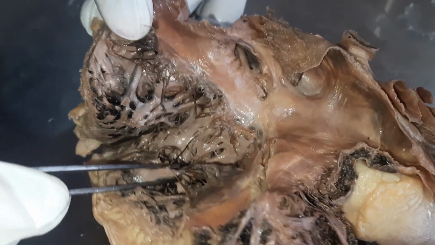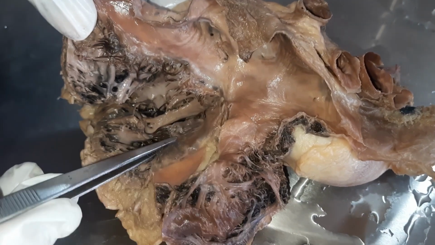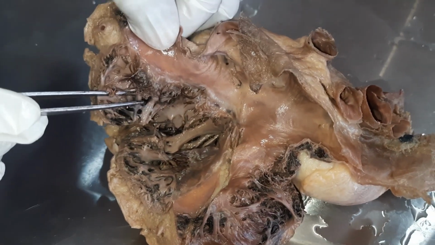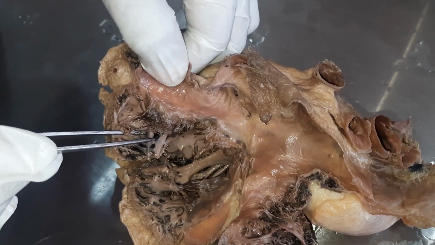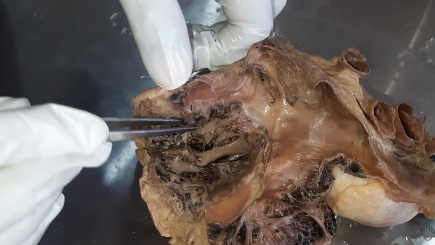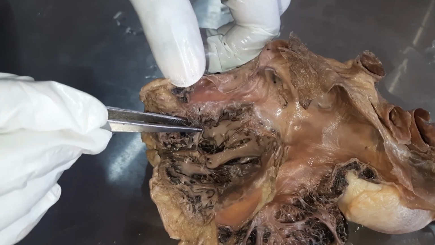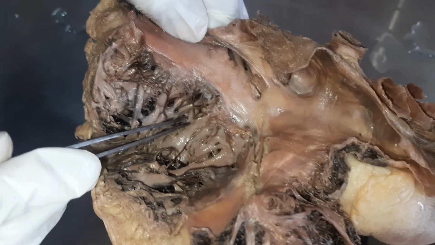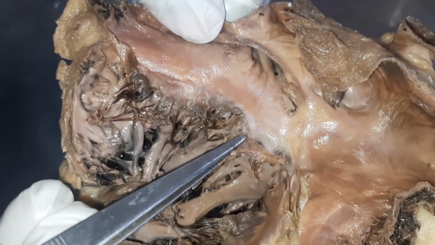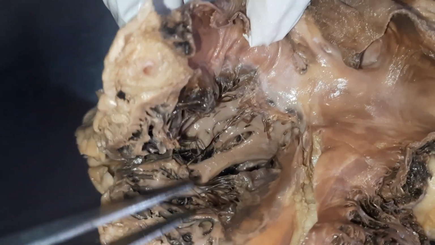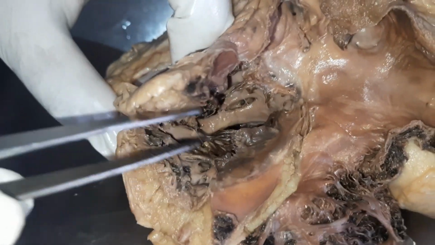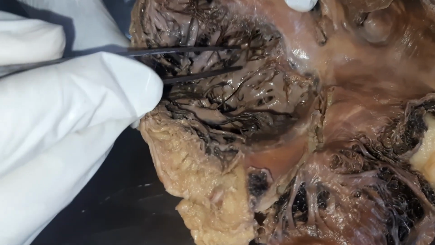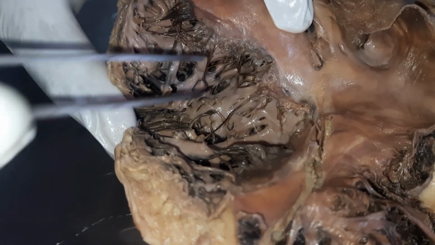Now the anterior papillary muscle is attached to the anterior cusp. The posterior papillary muscle, or inferior papillary muscle, is attached to the posterior cusp. Septal papillary muscles are attached to the septal cusp. In fact, you can see here, this is the anterior papillary muscle, the inferior papillary muscle, and this is the septal papillary muscle.